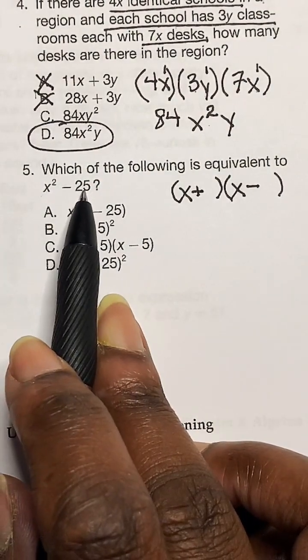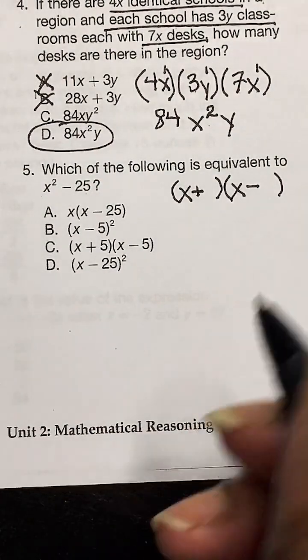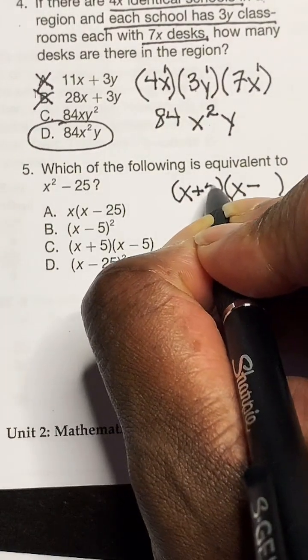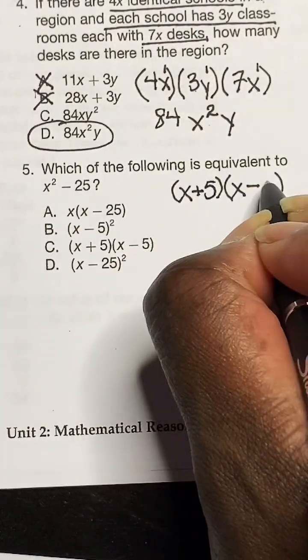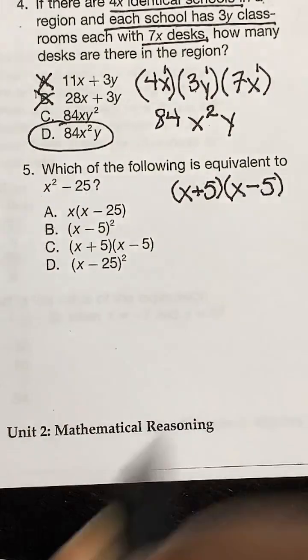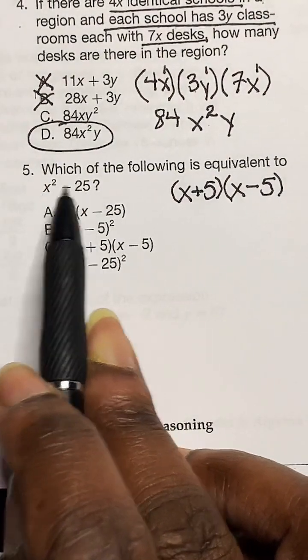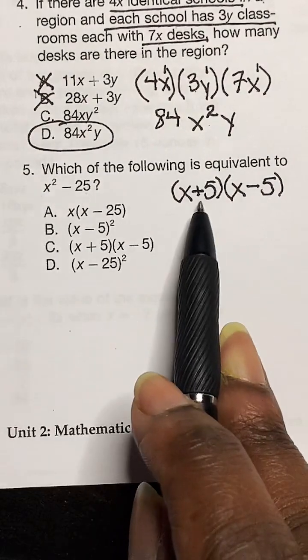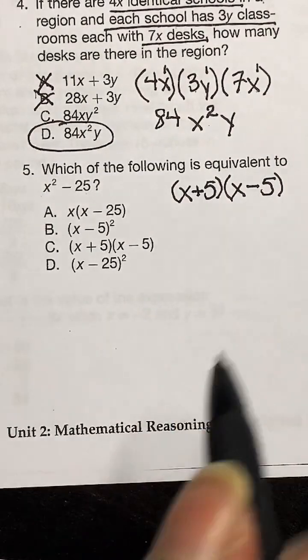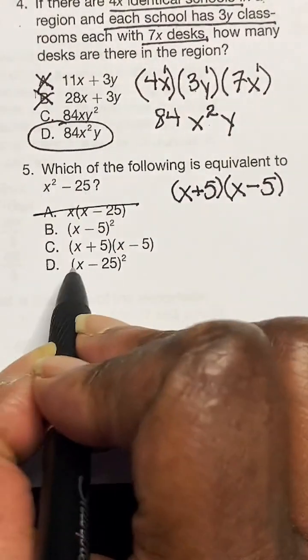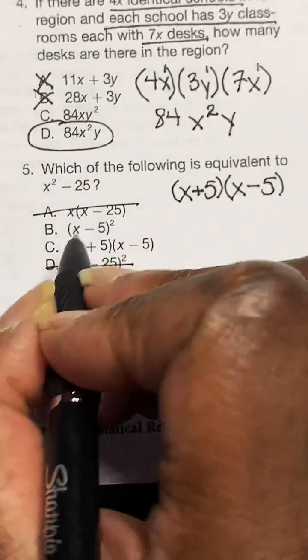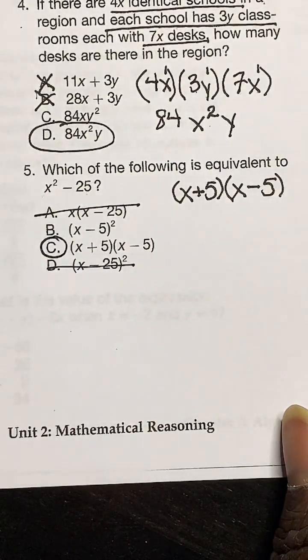So now I got to think, what is the square root of 25? Well, two numbers basically the same to give me 25 is 5 times 5. Since it's a difference of perfect squares, one's going to be positive, one's going to be negative. So A gone, D, that's ridiculous. All right, so your answer will be C.